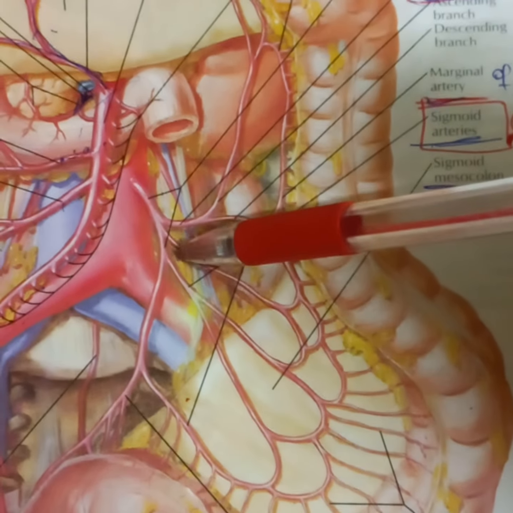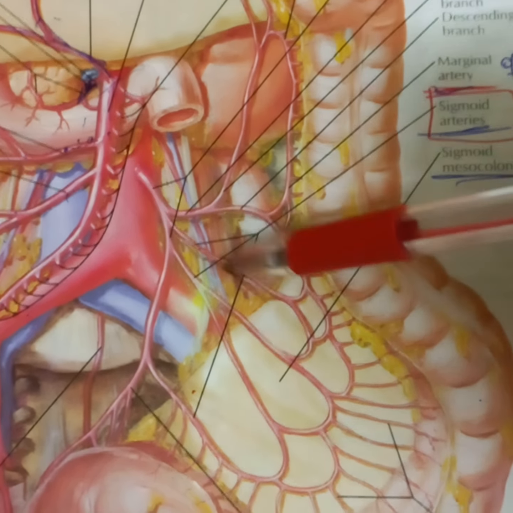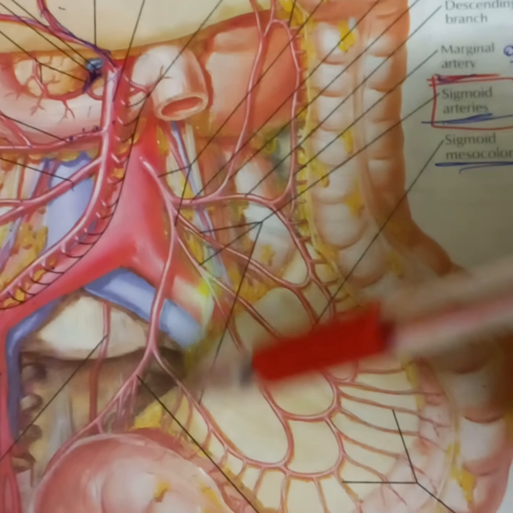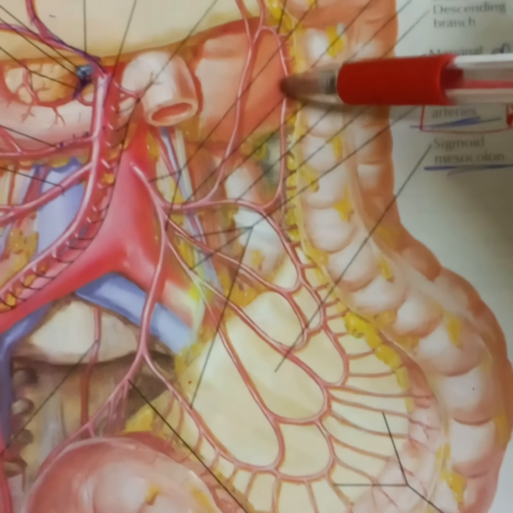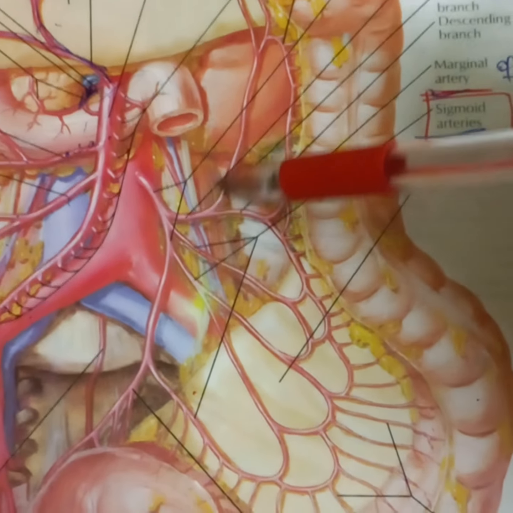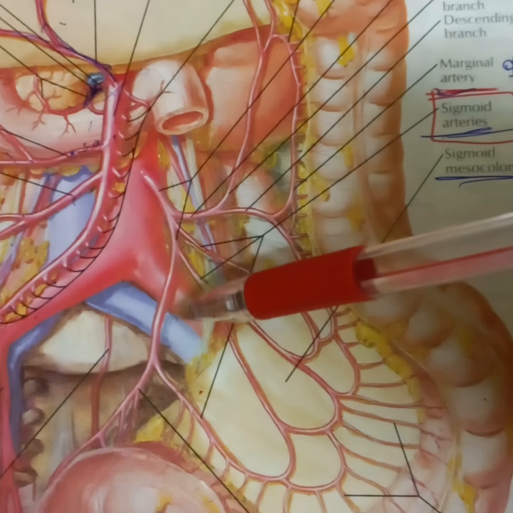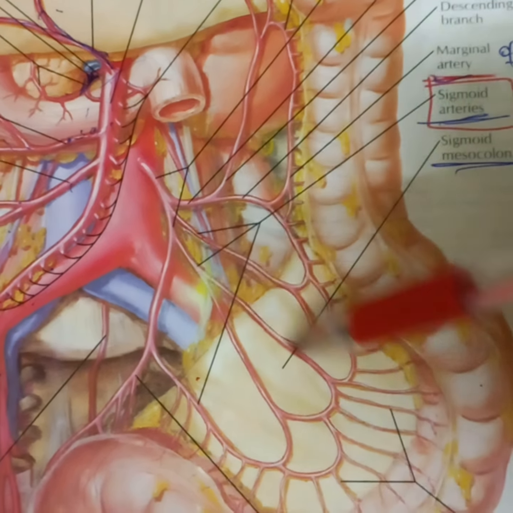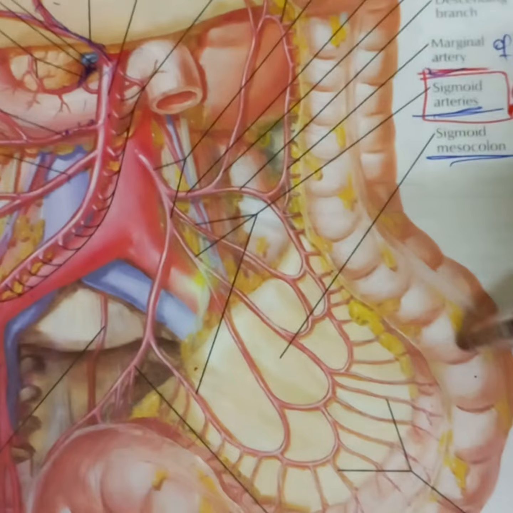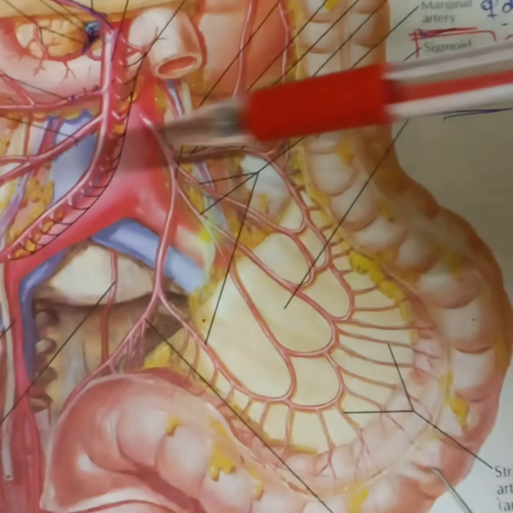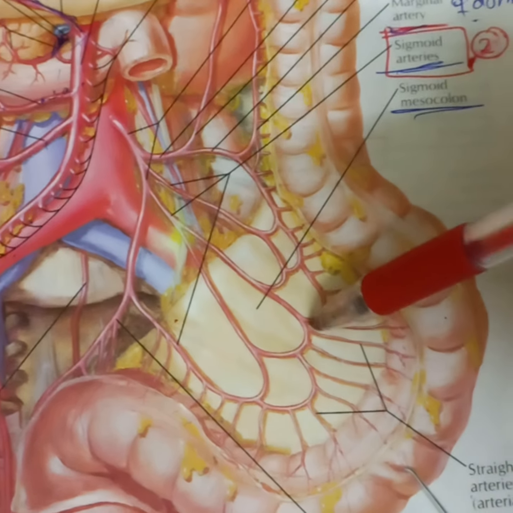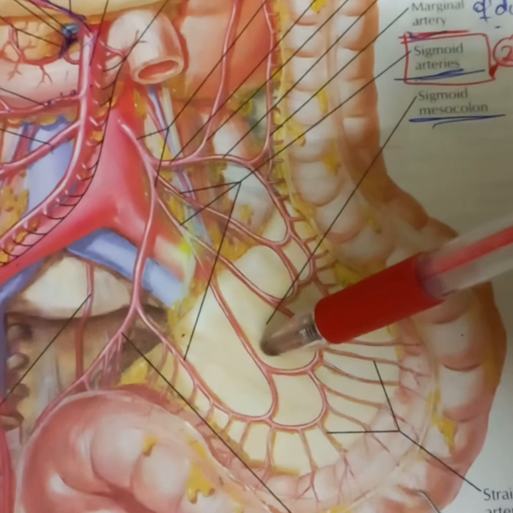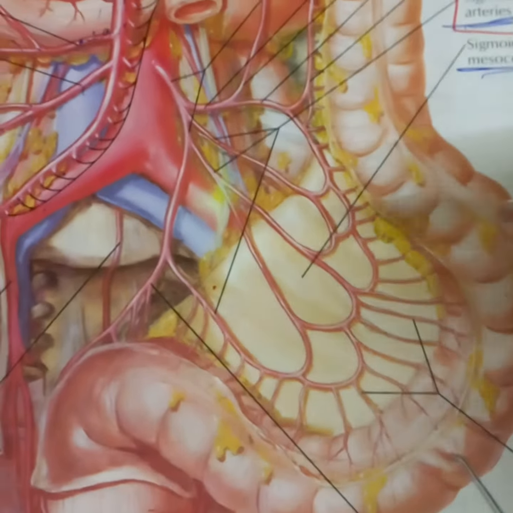The sigmoidal arteries are many in number: upper, middle, and inferior. The upper sigmoidal artery anastomoses with the descending branch of the left colic artery, and the lower ones supply the sigmoid colon. They traverse the sigmoid mesocolon, which means the peritoneal fold that contains the sigmoid arteries.